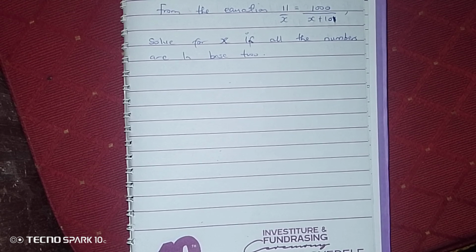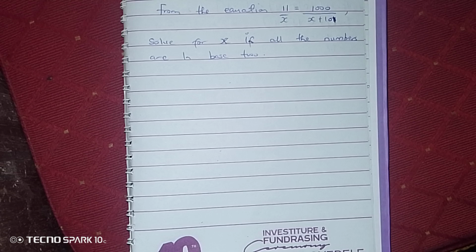So how do we go about this question? We just take our normal procedure, our normal approach to equations. Only that here we'll be dealing with base 2 numbers, binary numbers, not base 10 numbers. So the way we handle the calculation will be with respect to the number base system. Firstly, what I see us doing here is cross multiplying.